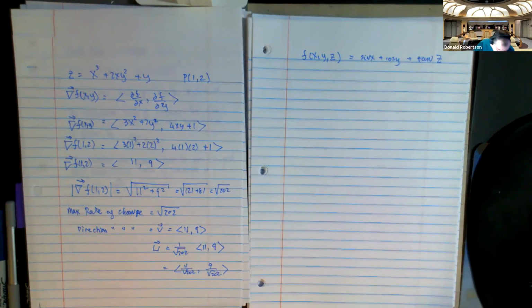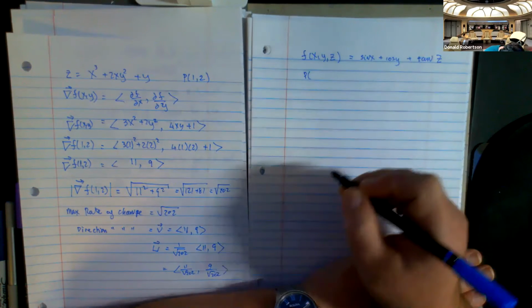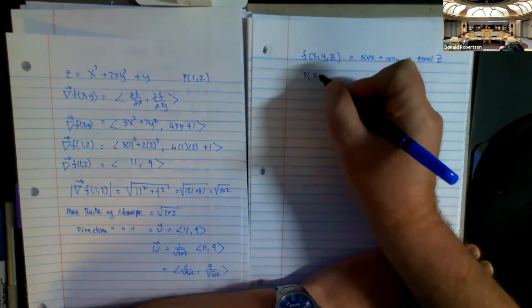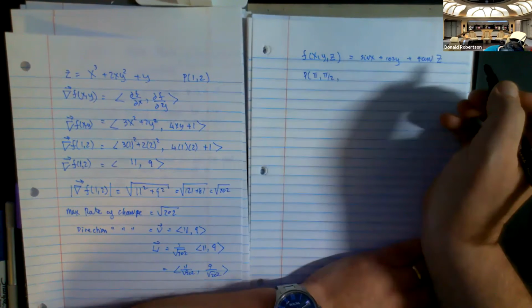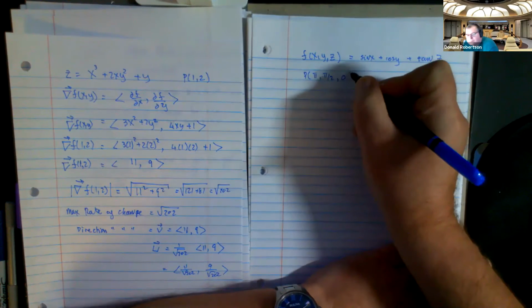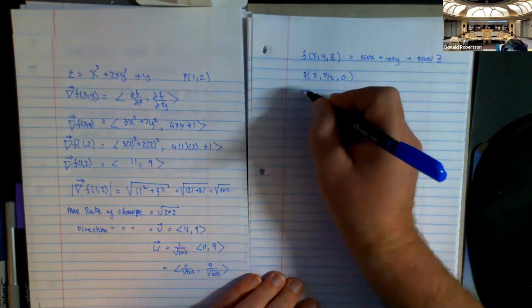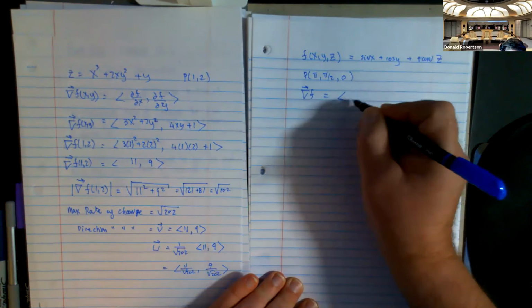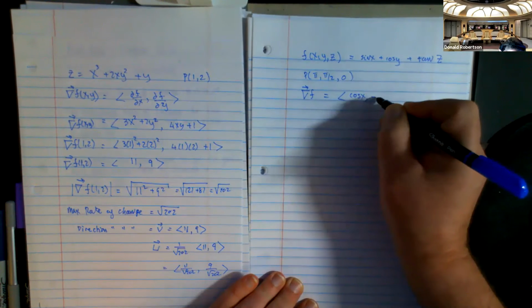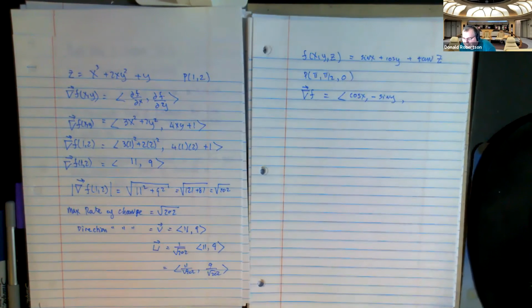But in a fourth dimensional world, what would the maximum rate of change look like at some given point, (pi upon 2, 0, ...)? Well, you find the gradient function, and it's cosine x, negative sine y, and oh, it's easy to forget things if you don't use them much.